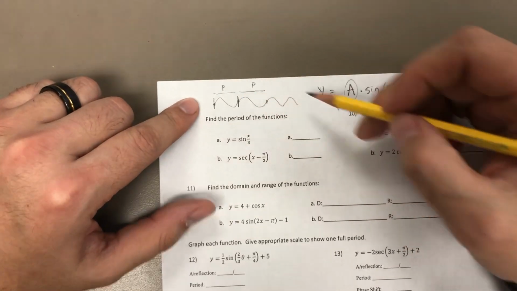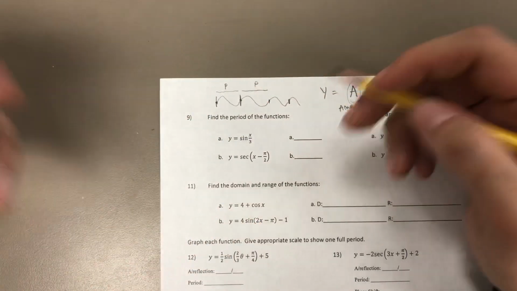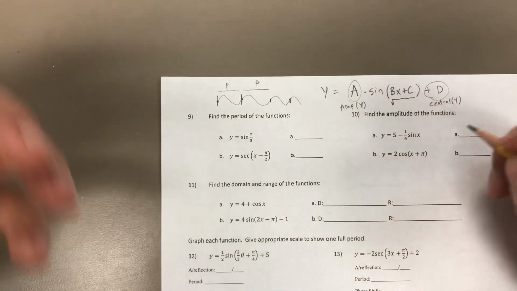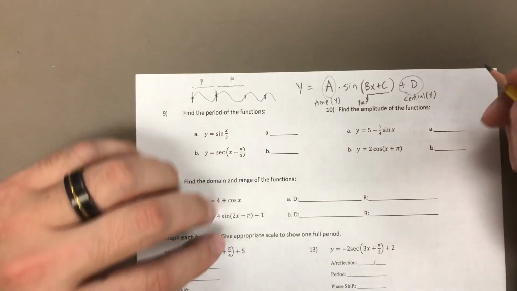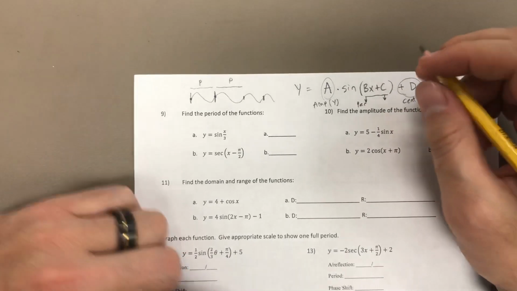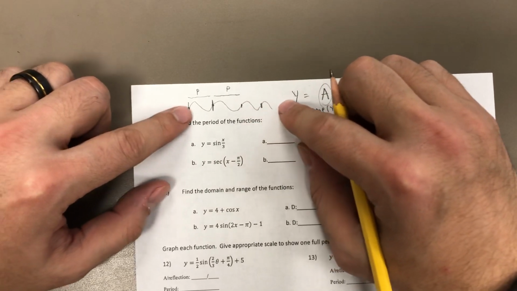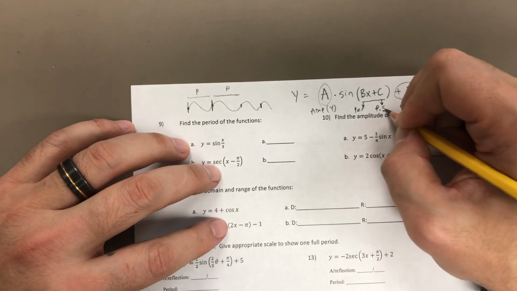These values are always going to be the same for sinusoidal functions, basically one pattern's distance in the x direction. That's how you describe a period. And that b value tells you what the period is going to be. The c value here tells you about phase shifts. Phase shifts are just taking the graph, not changing the period, but just moving the graph to the left or to the right along the x-axis. So this is where you can find your phase shifts.